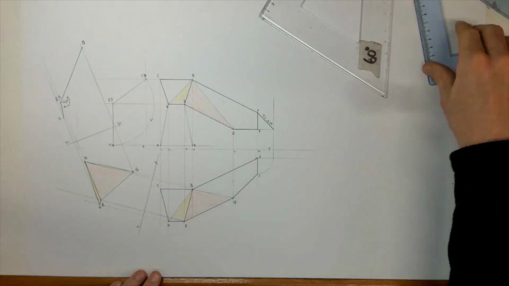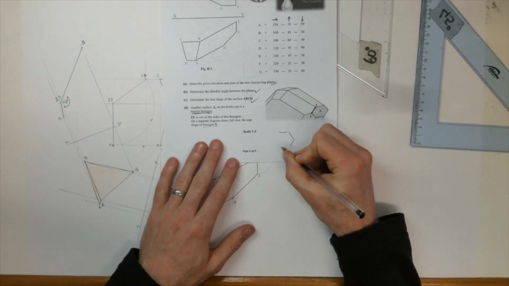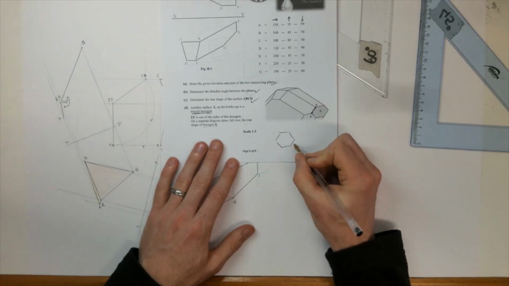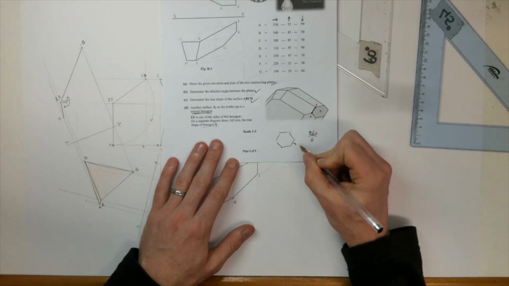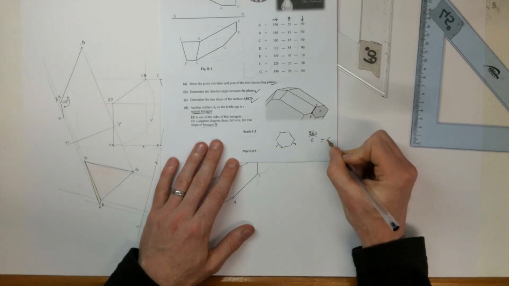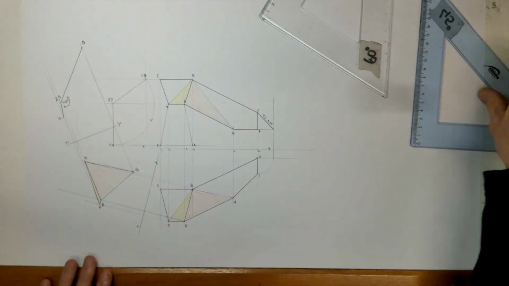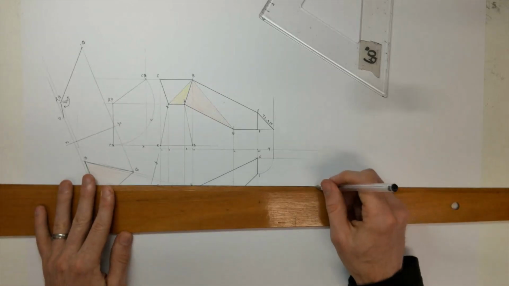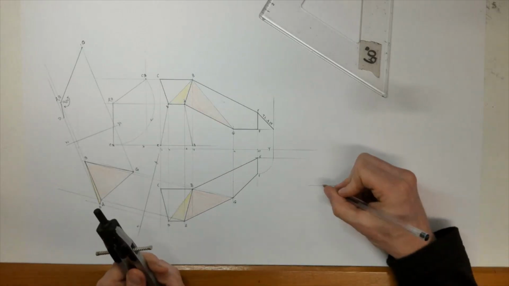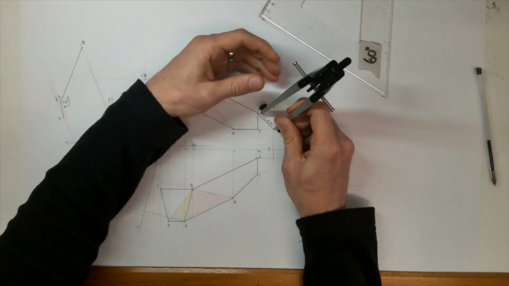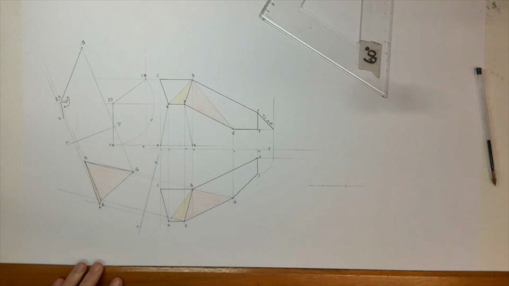Okay, now draw a hexagon. Okay, hexagon has 6 sides. Okay, and it's a regular hexagon, so 6 sides, 360 divided by 6 gives me the external angle there and there, which is 60 degrees. Okay, so that's 60 and that's 60. So let's start off by drawing the length of one side. So we get a compass, set it to the true length of EF. So that's the length of one side.